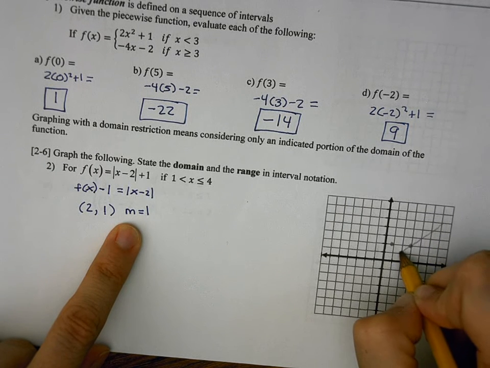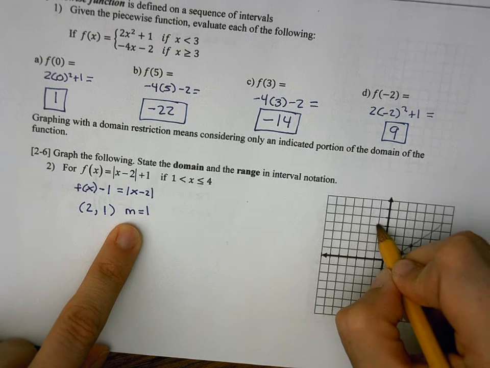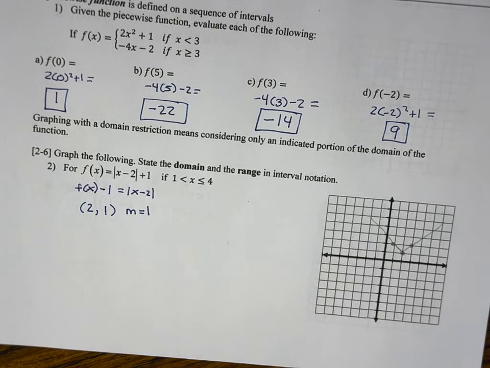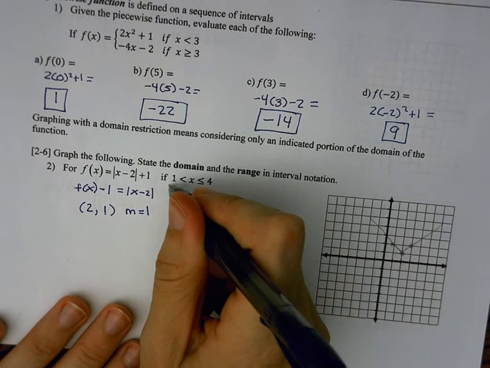Okay, and I'm not going to go super far. I can go further if I need to expand this, but I'm going to go ahead and stop there for now because again, I'm remembering I'm probably going to be erasing some stuff. Okay, and there's your absolute value. Now here's where the interval comes into play.